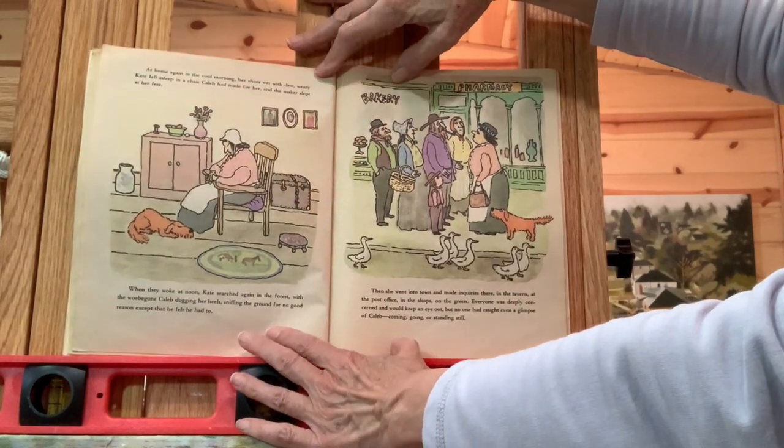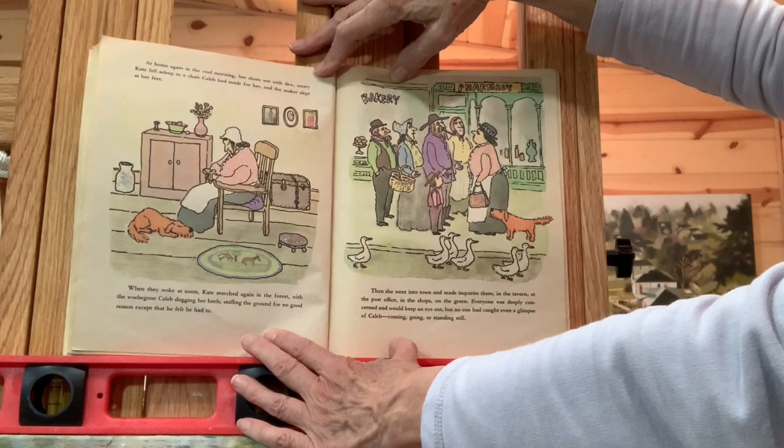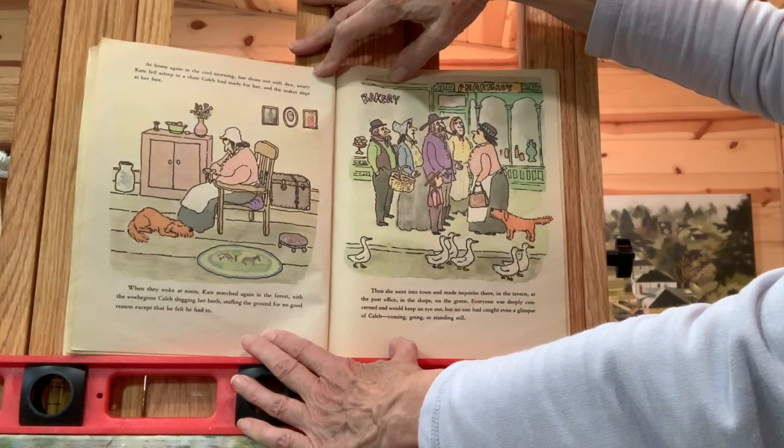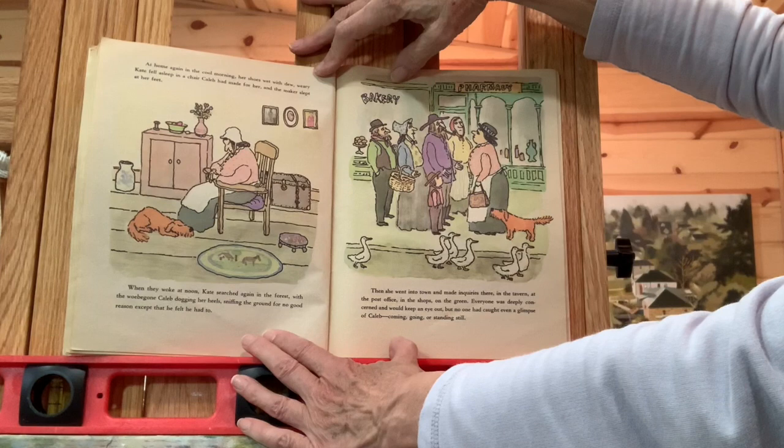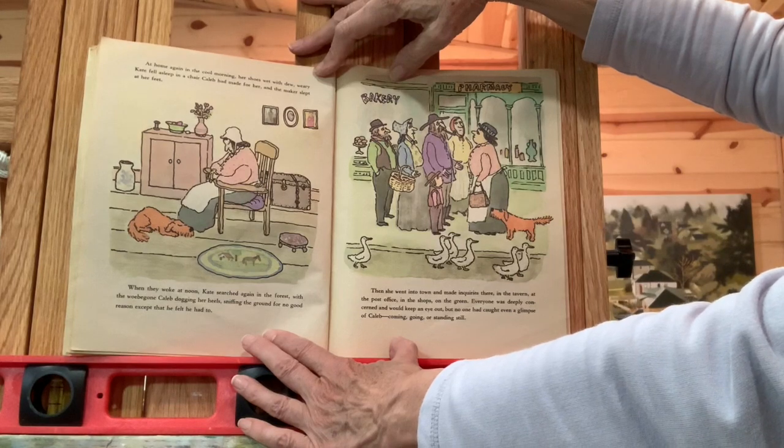Then she went into town and made inquiries there, in the tavern, at the post office, in the shops, on the green. Everyone was deeply concerned and would keep an eye out, but no one had caught even a glimpse of Caleb, coming or going or standing still.